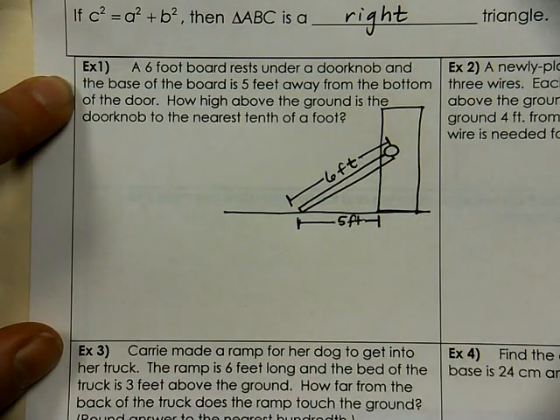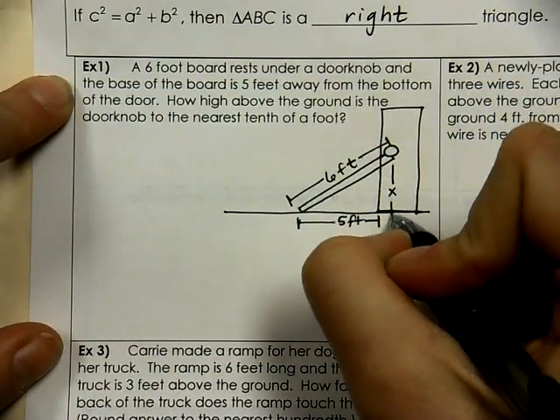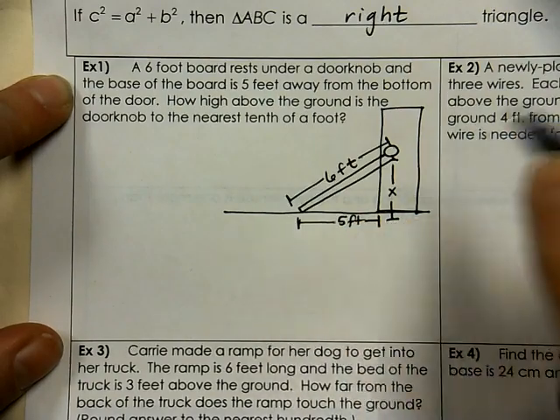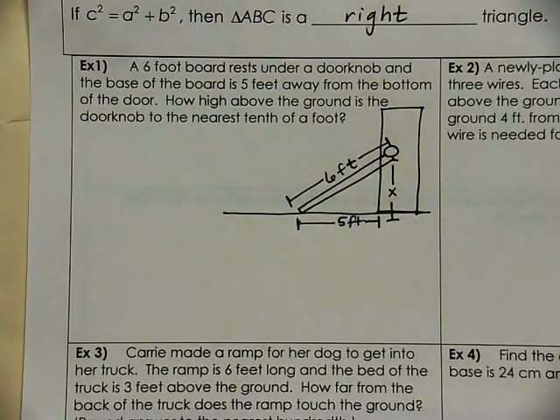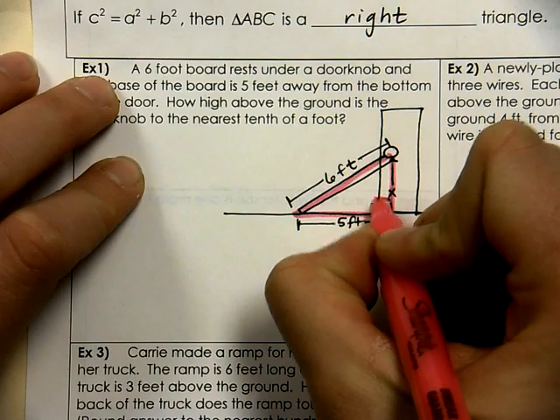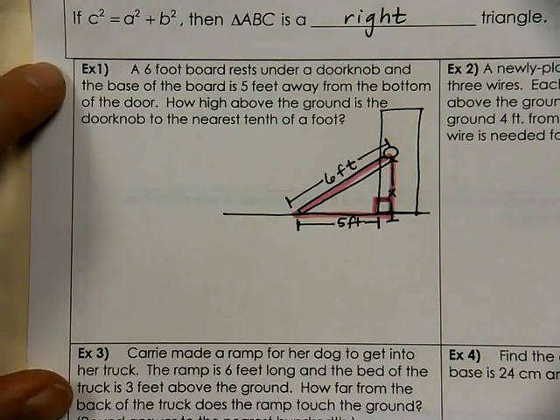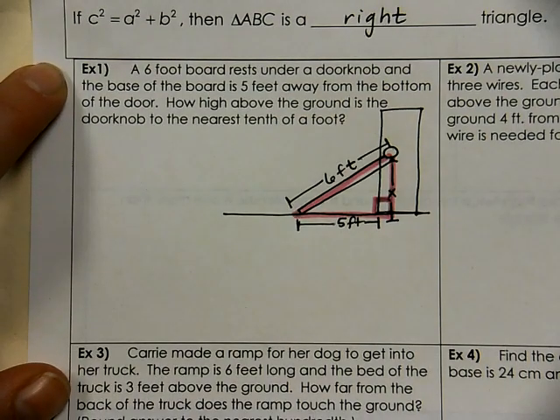From the bottom of the door, how high above the ground is the doorknob to the nearest tenth of a foot? So this is what I'm trying to find out. What is that length, x? So I can kind of see a right triangle forming. I don't try and draw a right triangle right away. I try and draw a picture, and then I can see that I have this right triangle right here. I'm assuming this is a right triangle because we have the door and the floor, in theory, should be perpendicular. So there are some assumptions here that we haven't been assuming before.